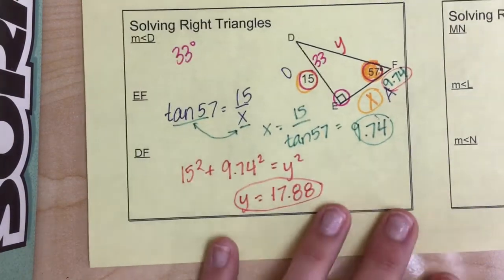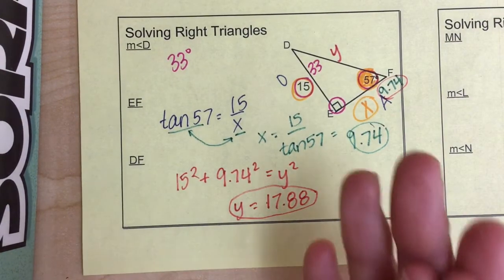In the next video, we're gonna move on to the last two examples where instead of starting with two angles, I'm starting with two sides.